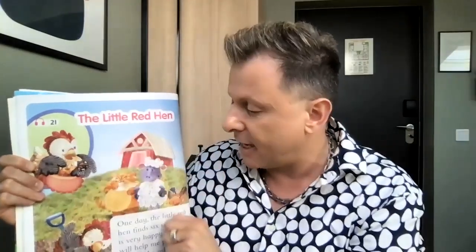So show the children the title because you're wanting to build that awareness of story and awareness of literacy. Point to each of the words as you say them. So the Little Red Hen, and then ask the children what they think is going to happen in this story, connected to the real objects and the title.